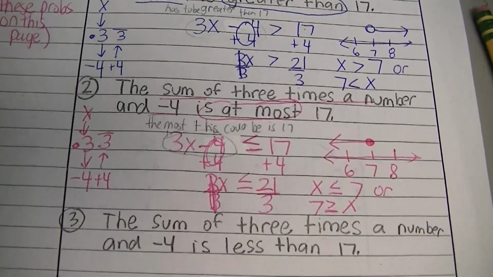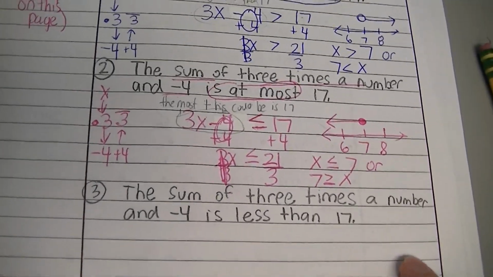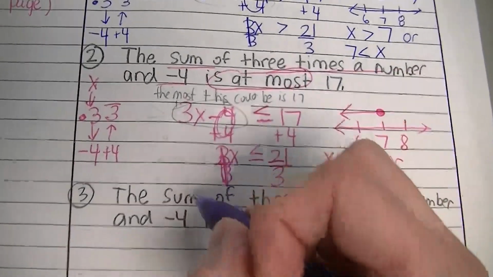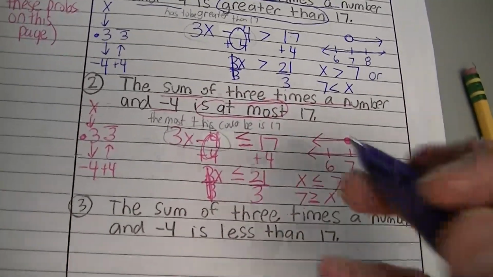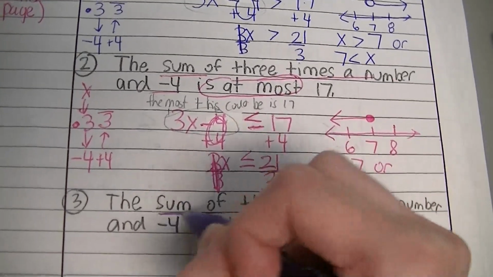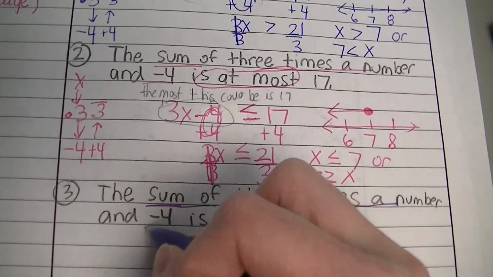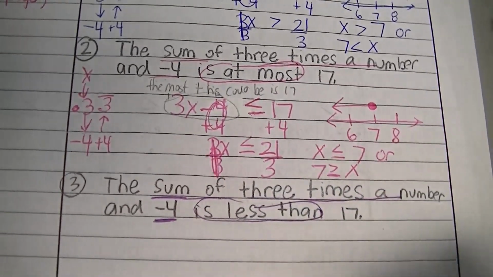So our next problem, number 3, the sum of 3 times the number and -4 is less than 17. So circle, and we defined our variable already. It's basically asking what numbers could those possibly be. And we're going to circle and underline keywords and phrases. So we got sum, 3 times the number, and -4 is less than 17.